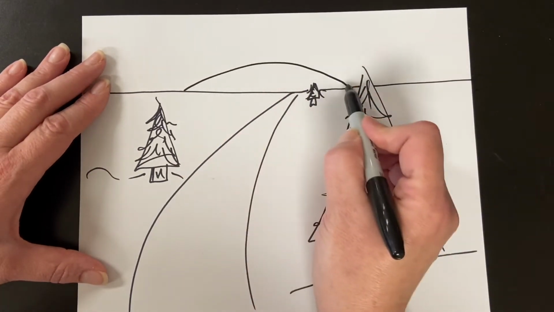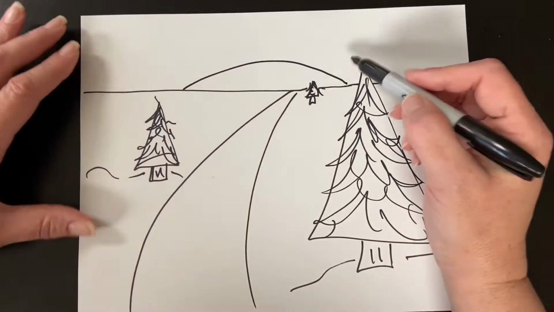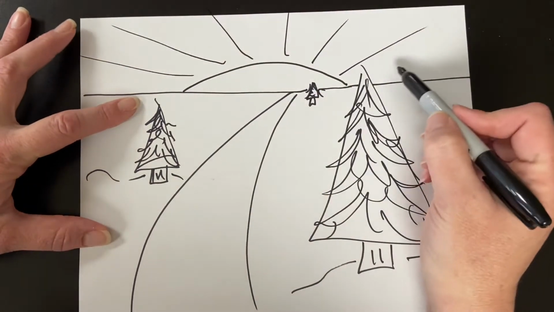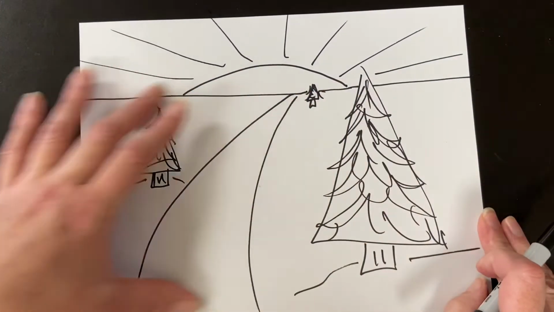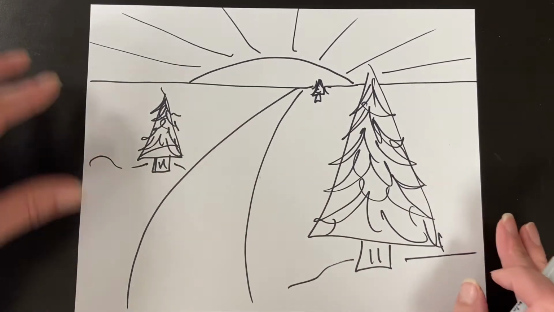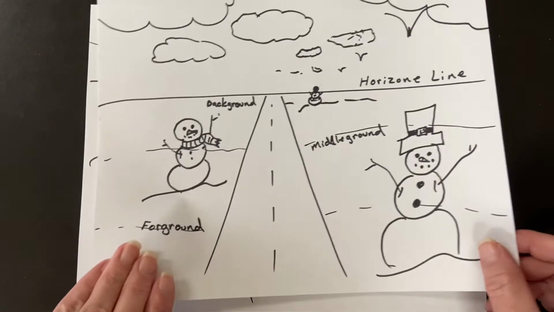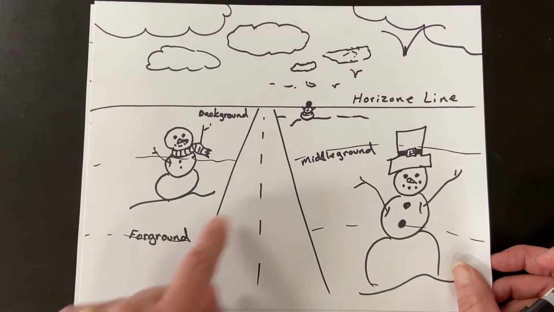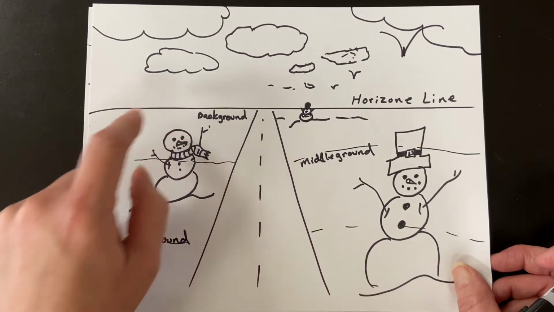Maybe you wanted to do a sunset. So the sunset's coming over here and then maybe the rays are coming out from it. I want you to get as creative as you can in your landscape. And just remember, you need a horizon line, you need a foreground, a middle ground, and a background.